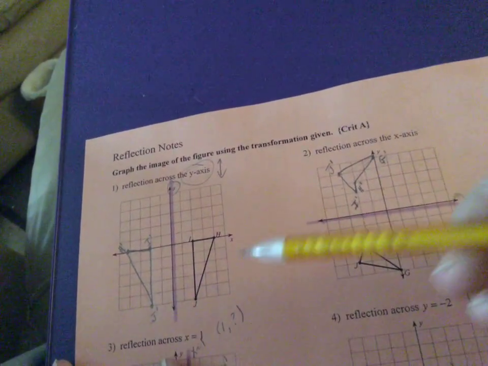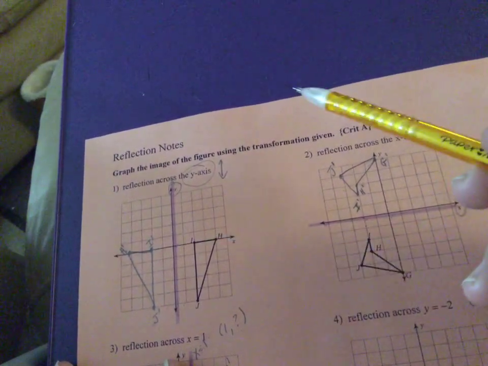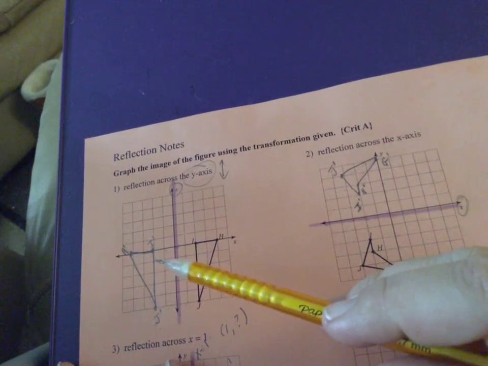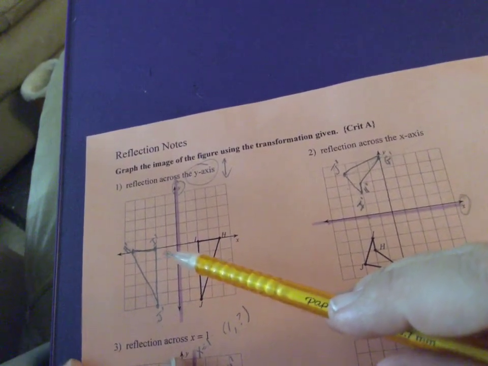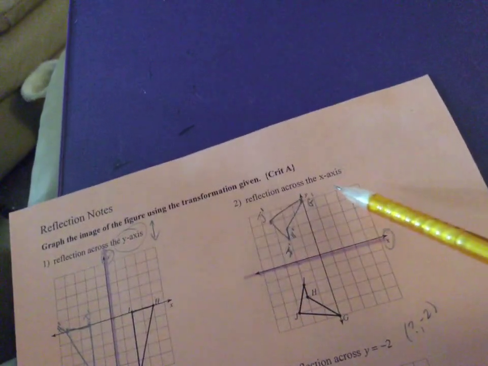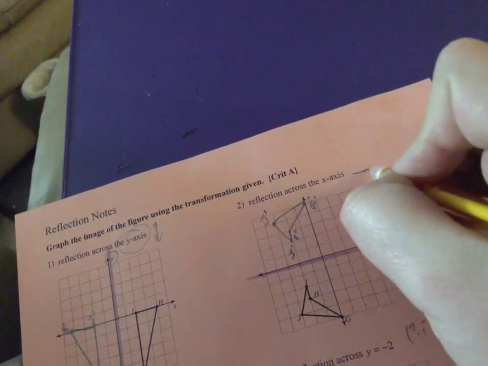So reflections are pretty easy. You're just counting how far it is on one side of the line and matching it to be the mirror image on the other side of the line, an equal distance away. So number 2 is reflection across the x-axis. So this time we're doing the horizontal axis.